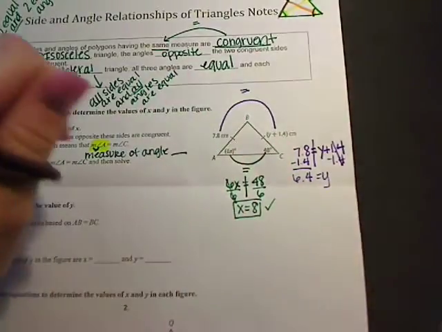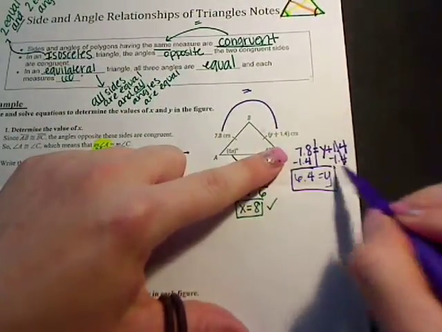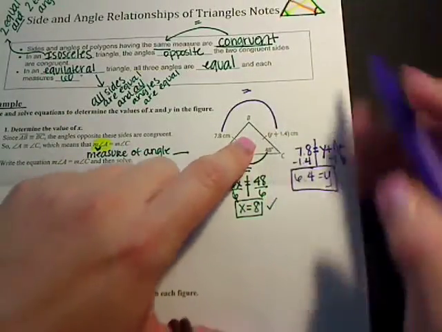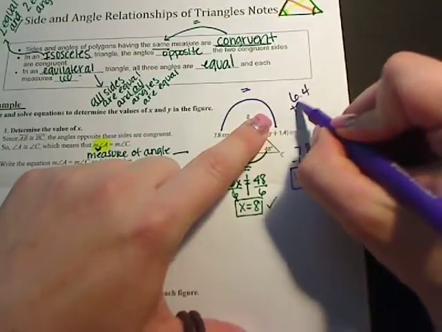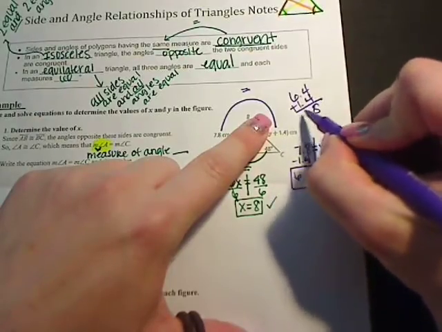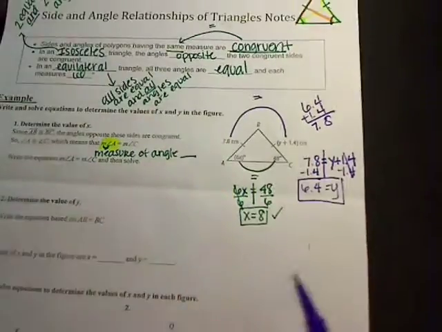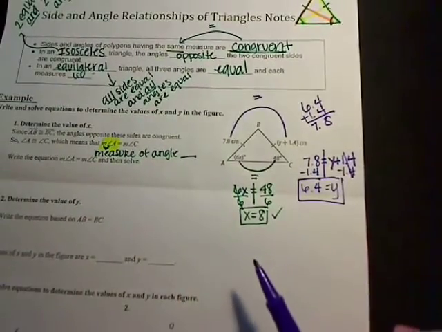So y equals 6.4. If I plug that back in, 6.4 plus 1.4 is 7.8, and 7.8 equals 7.8. So yes, I did that right.